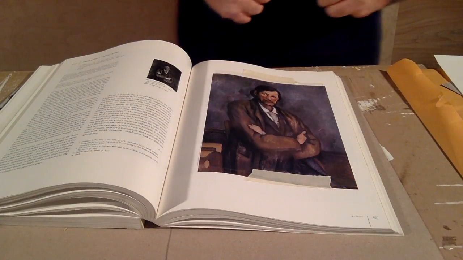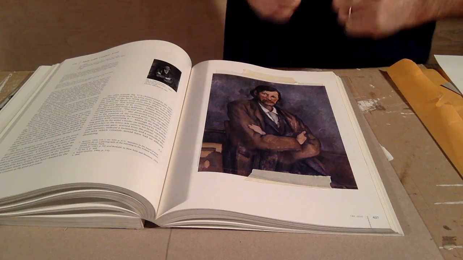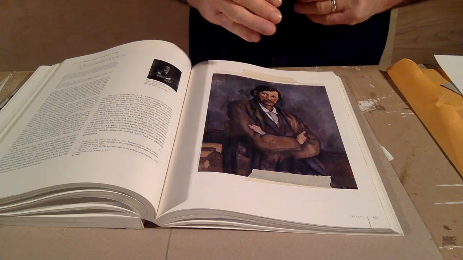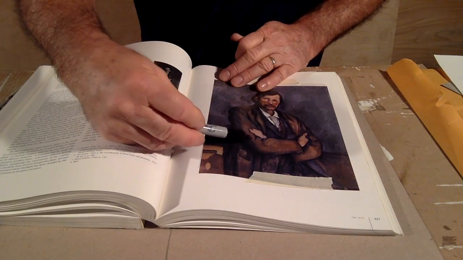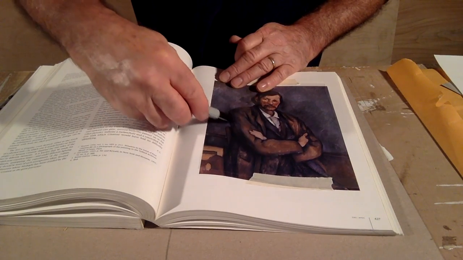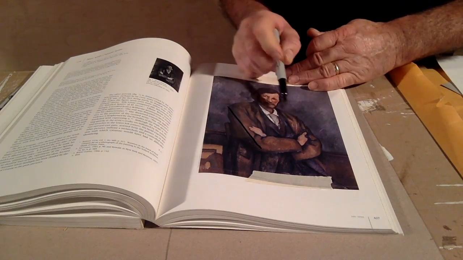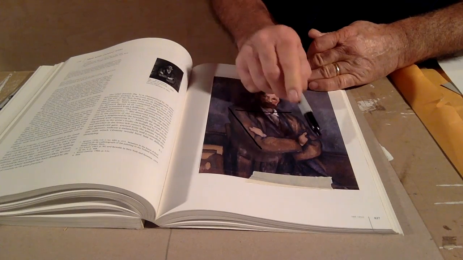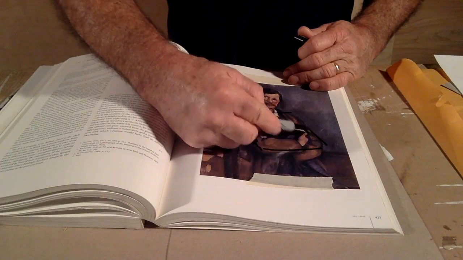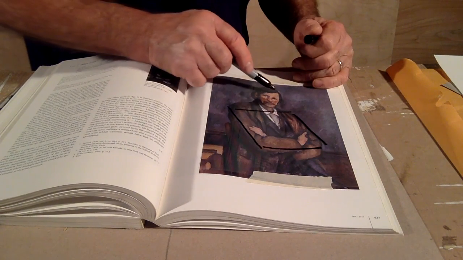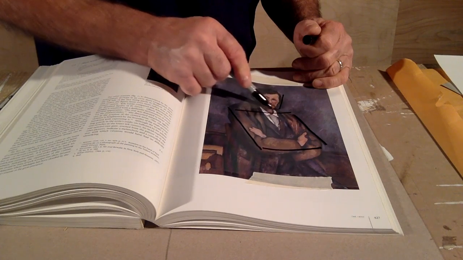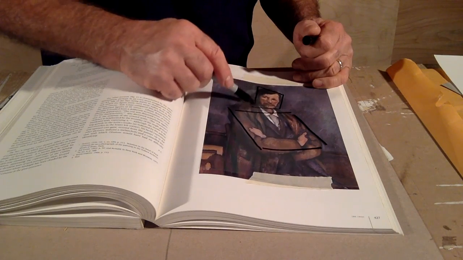All right, here's another good example. Here's a portrait, but you can see because of the way his body has been drawn, it creates a plane that almost looks kind of like a box this way. And if you look at his face, it has a perspective that wants to go out like this.